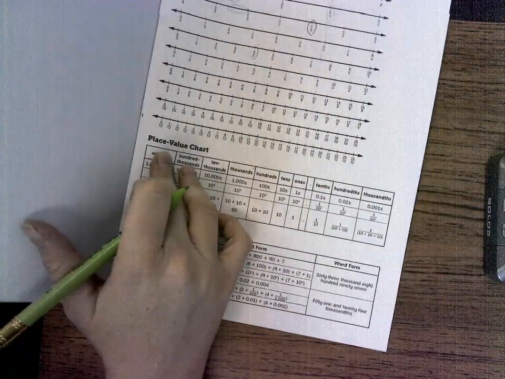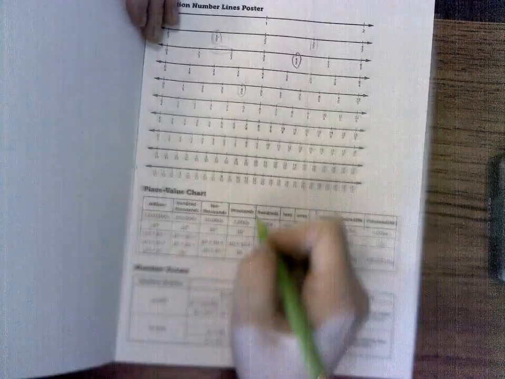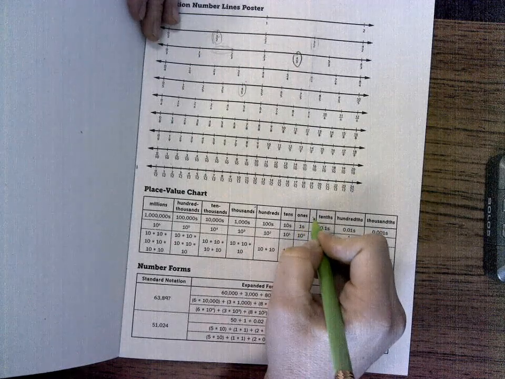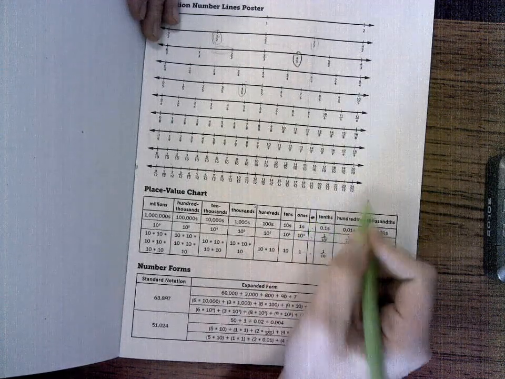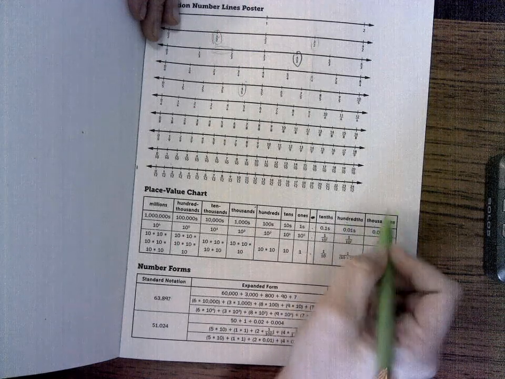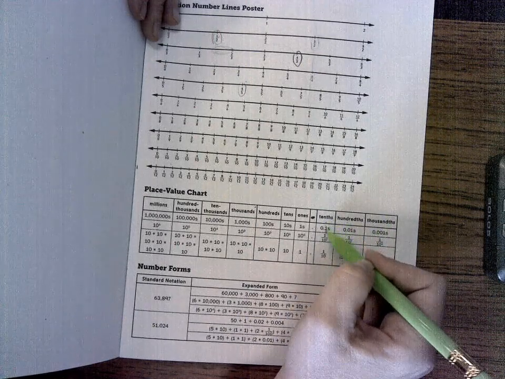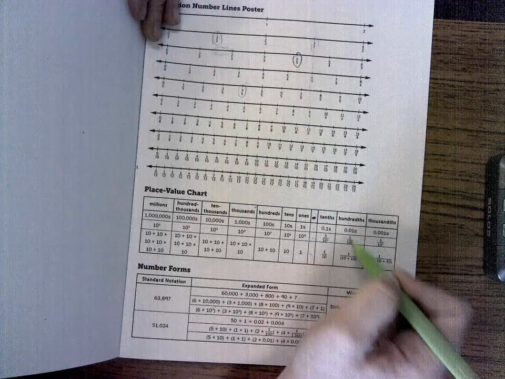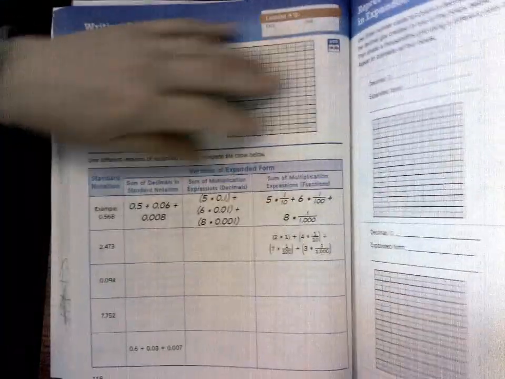In the back of your math book, you have your place value chart. Now we have the ones place in front of the decimal. Behind the decimal we get smaller. We have tenths, hundredths, and thousandths. On this chart we have different ways to write each place value, so if you get stuck, that's a great resource as well.